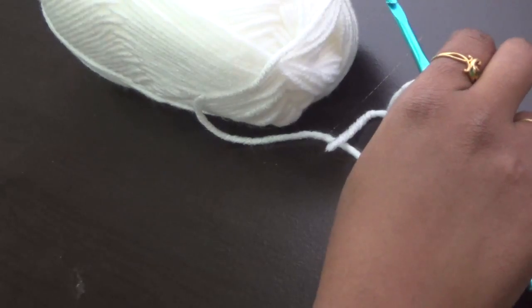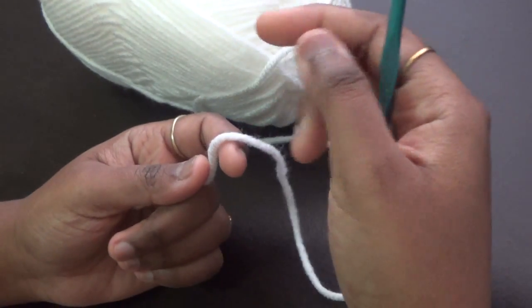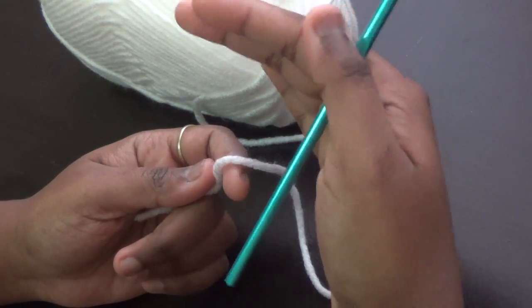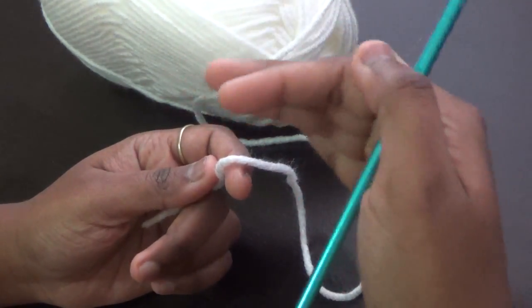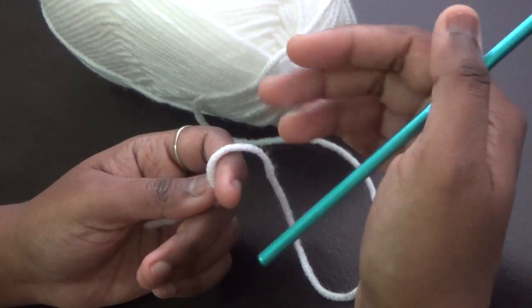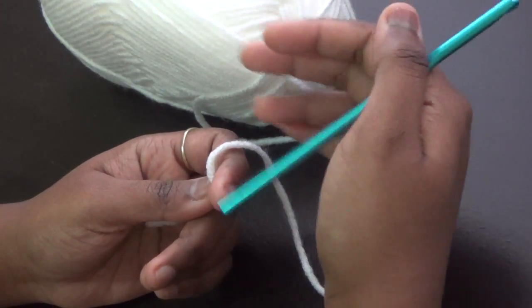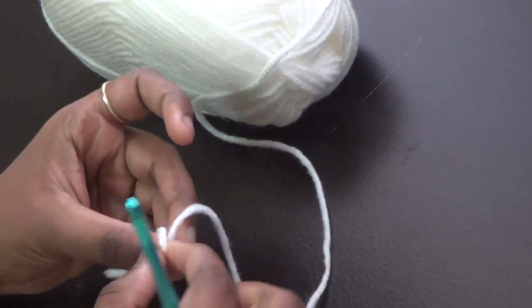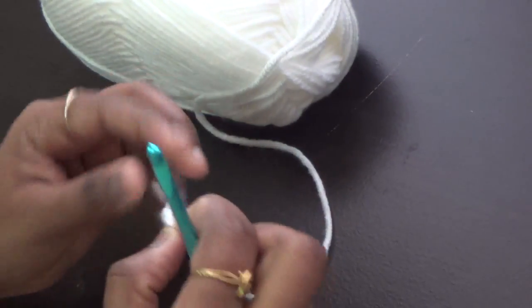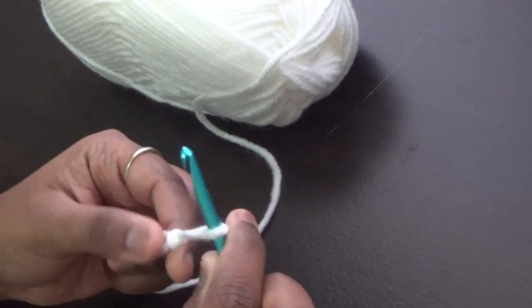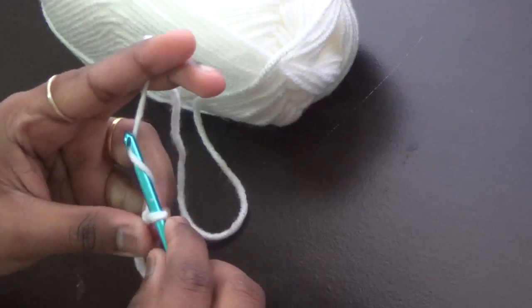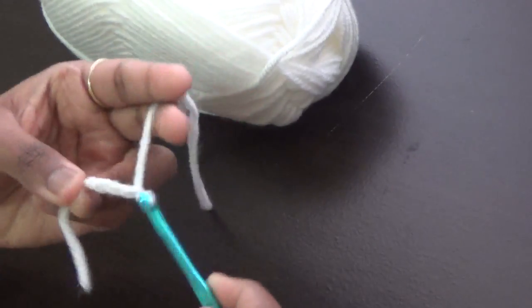Okay, I repeat, you have to chain 50 for 0 to 6 months, again 50 chains for 6 to 12 months, because we will be adding another row while we are doing it, and 58 chains for 18 months and 24 months. Okay, so I am doing this dress for a 24-month girl, so I will be chaining 58. Okay, so continue, do a chain 58 and come back, we will start the next row.